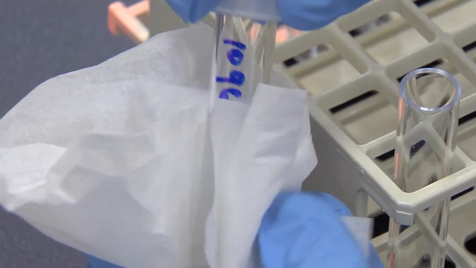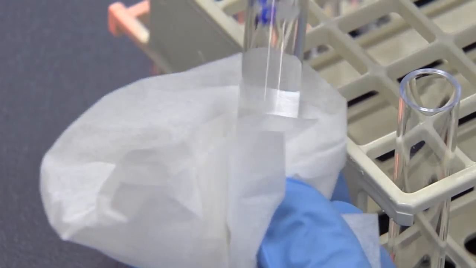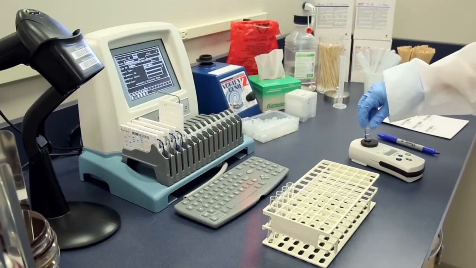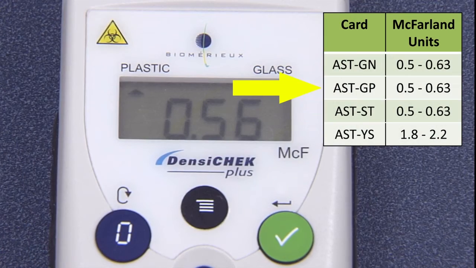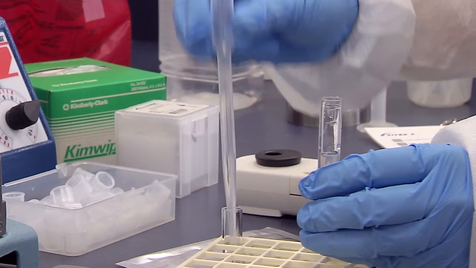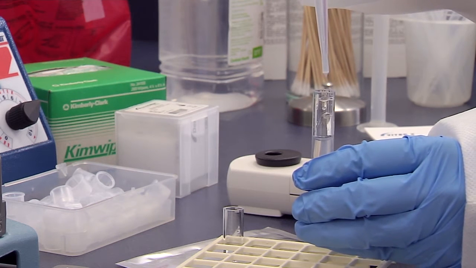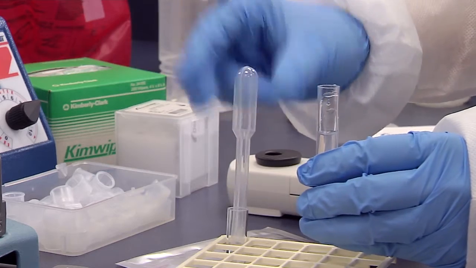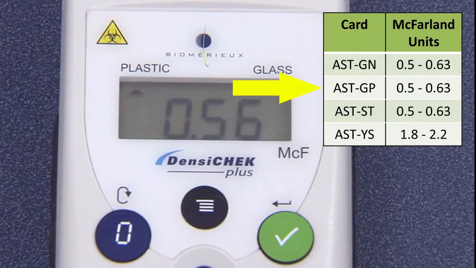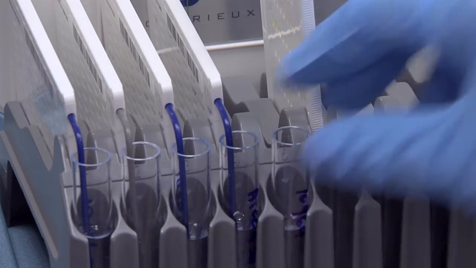Clean the outside of the tube with lint-free tissue or lens paper. Using the DensaCheck Plus, verify the inoculum optical density equivalent to the McFarland units required for the card type. If the suspension requires adjusting, add more saline or organism following instructions provided in the ID and AST pair setup video. Once the optical density is within the correct range, place the inoculum tube in well 5.